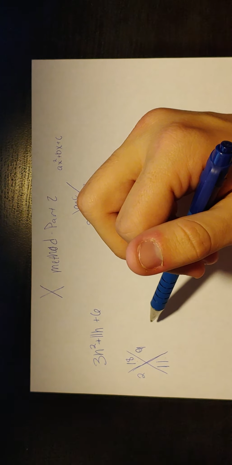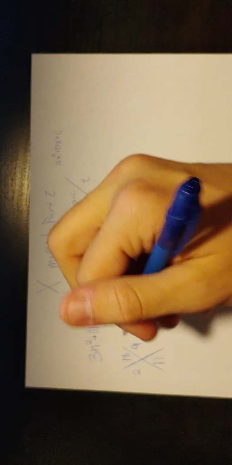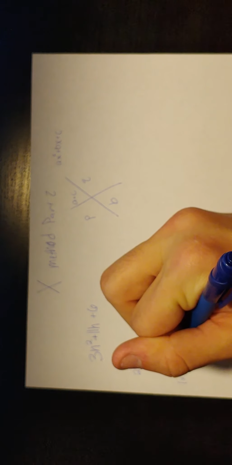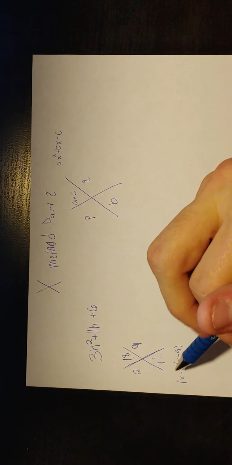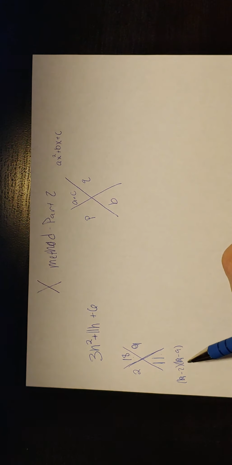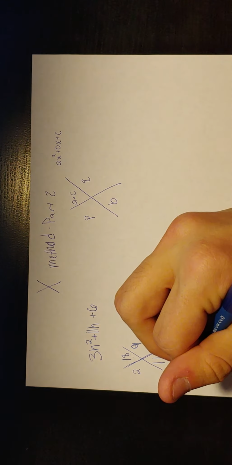But if you notice, if I do h minus 2, h minus 9, I don't have a 3 in front. So what we're going to do now is take a look at that.